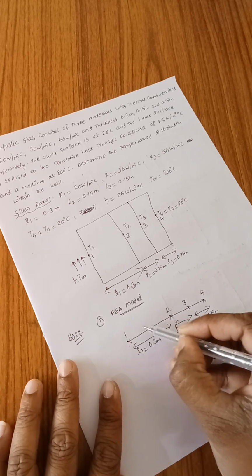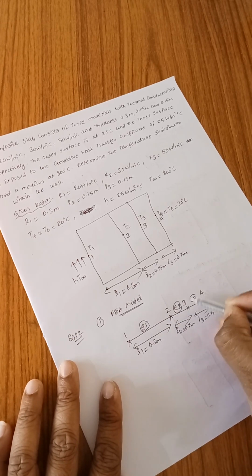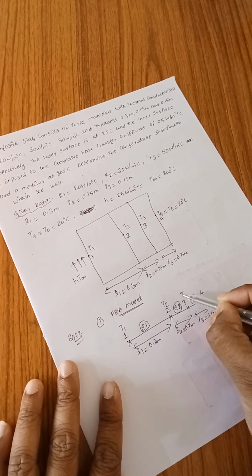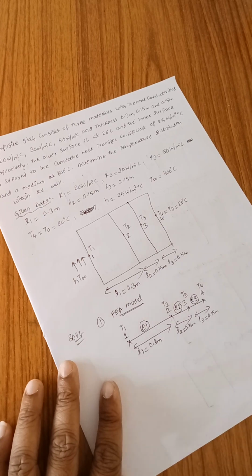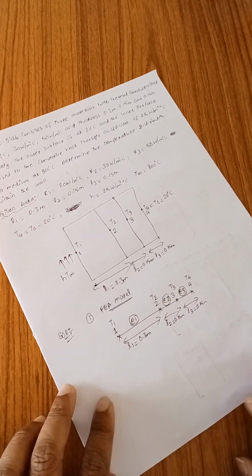Apart from that, we have element 1, element 2 and element 3. We also have T1, T2, T3 and T4. So we have all that we have just written. So this is all about the FEA model.